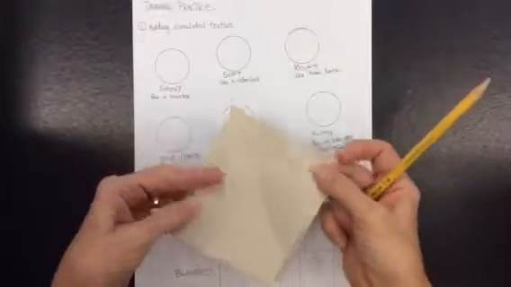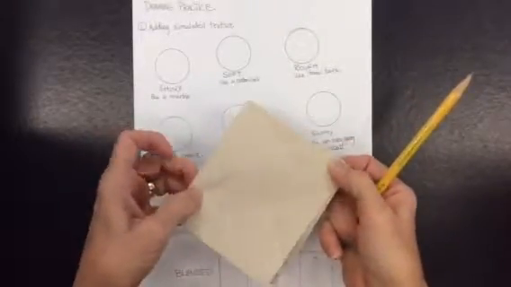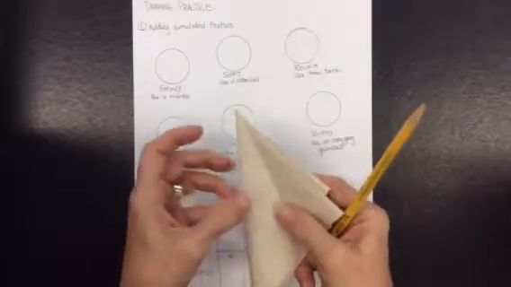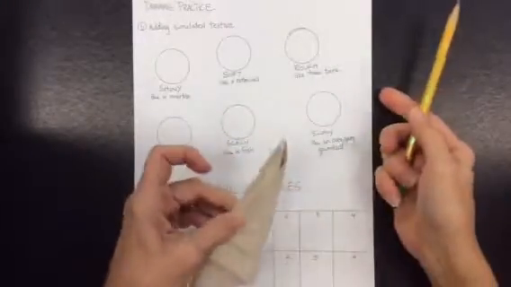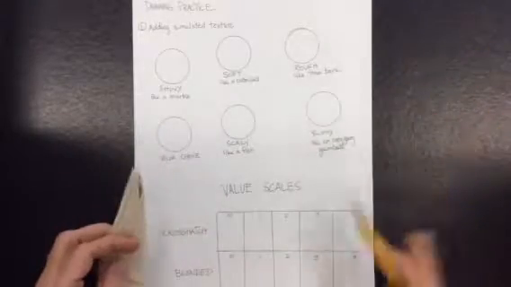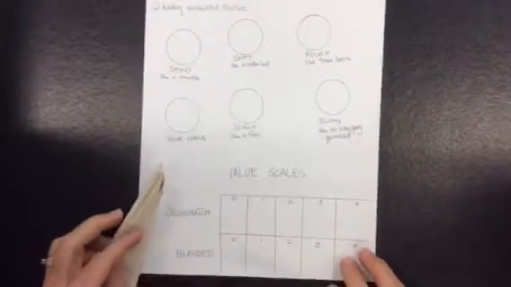So to create our blending tool, we just take a paper towel, we fold it down to a square, and then I like to fold mine diagonally and then a little bit like this so it's got a point to it. First we're going to start with our blended values.